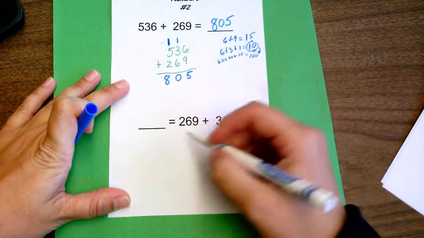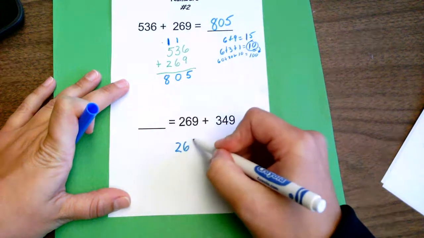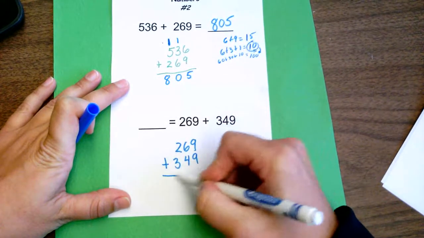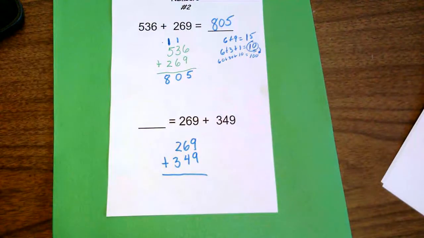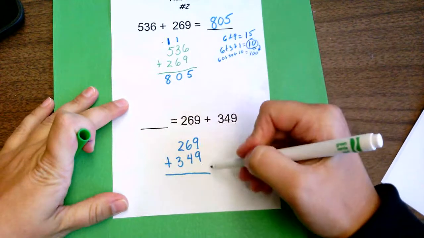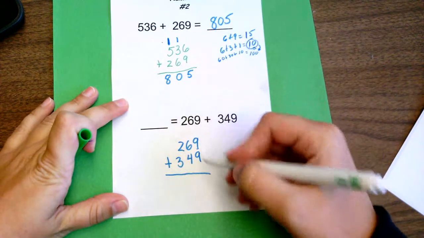Okay, let's go ahead and solve this one. So I'm going to stack my numbers, making sure all of my place values are lined up. And now I'm going to begin adding. Again, I always start in the ones column. 9 and 9 is 18.